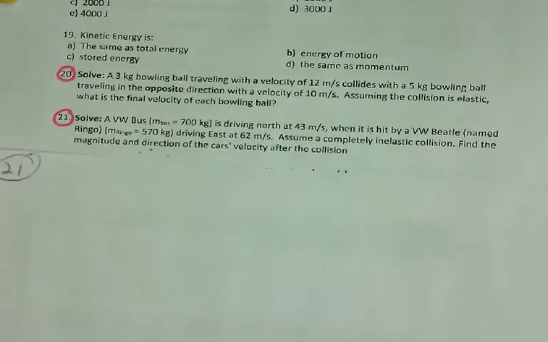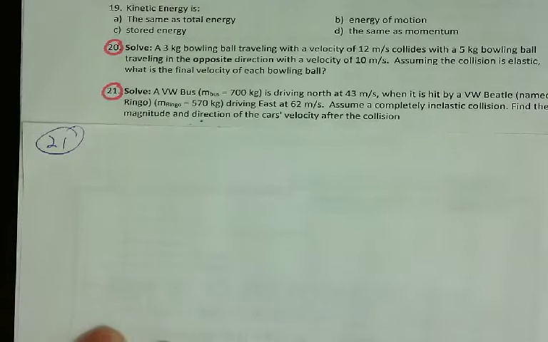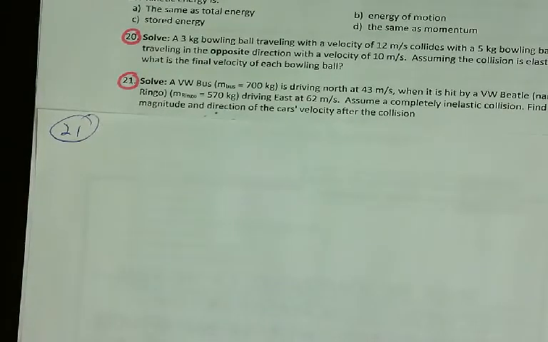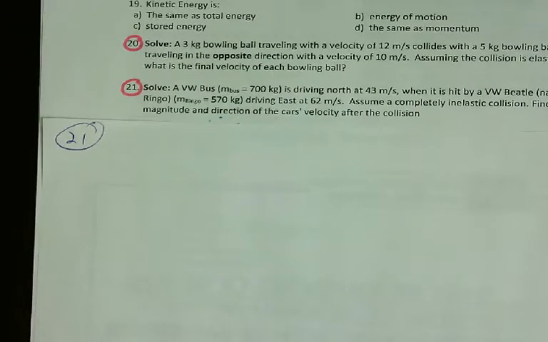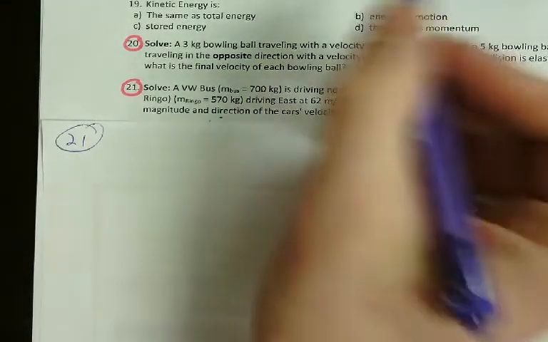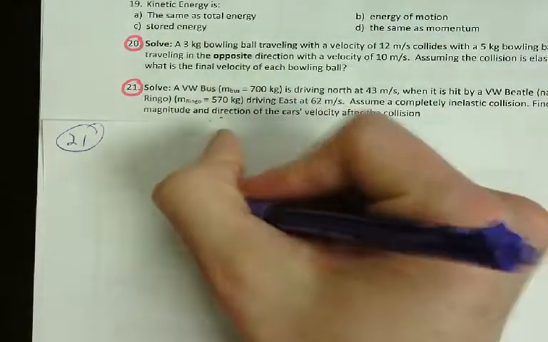So first things first, we need to draw a diagram. Again, on the final, it's possible that you get a picture and it says identify which of these is correct. But more than that, you want the diagram to help you solve the problem, because the problems are kind of tricky if you don't. So we have a bus going north.